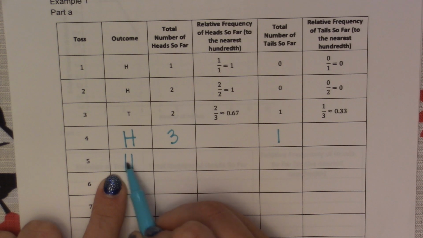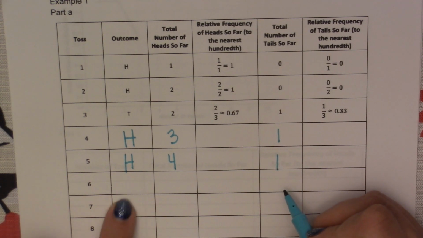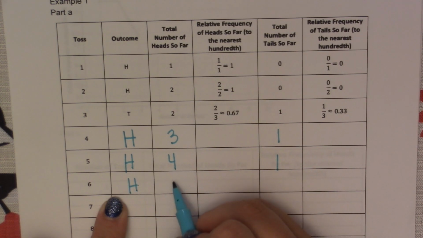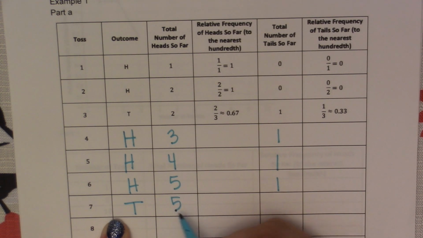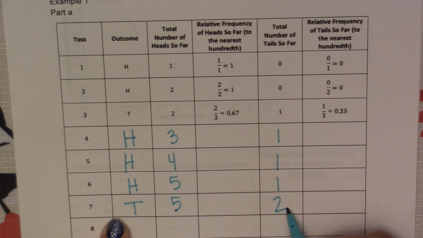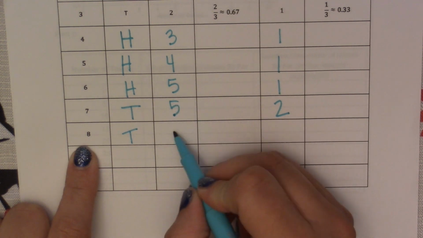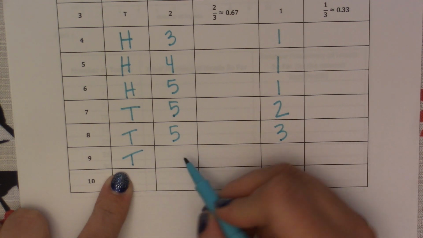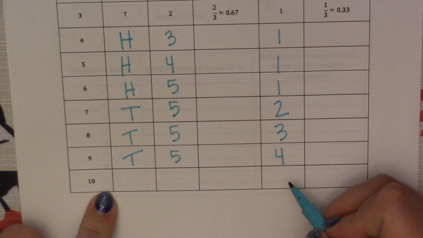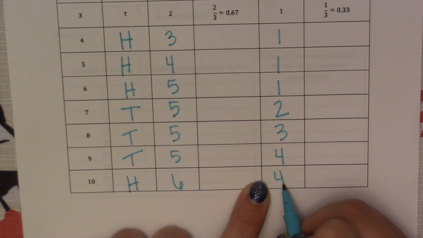On toss 5, she had another flip that came out heads, so it would be 4, and this stays the same. 6 was another heads, so 5, and we still only have 1 tail. On 7, we get another tail, so our head number is going to stay the same, and our tail number is going to increase, so up to 2. Okay, so toss 8, she gets another tail, so that one stays the same while our tail increases. On 9, she gets another tail, so heads stays the same while tails increases. And then on her 10th one, she gets a head, so this increases to 6, and this stays at 4.